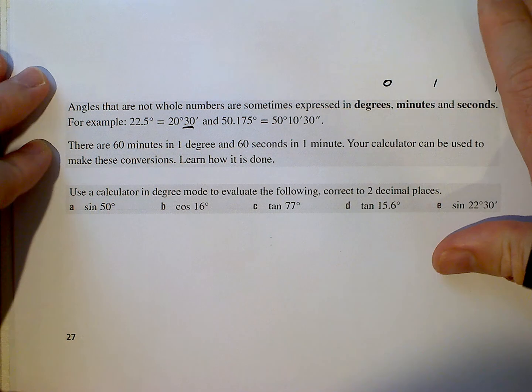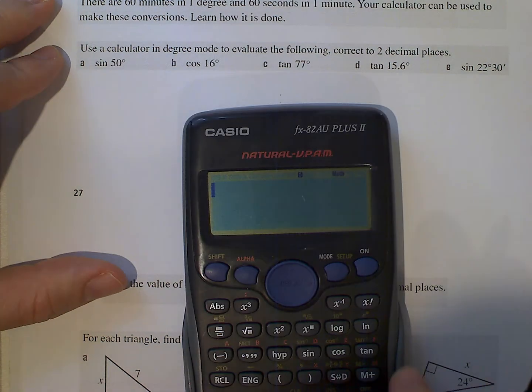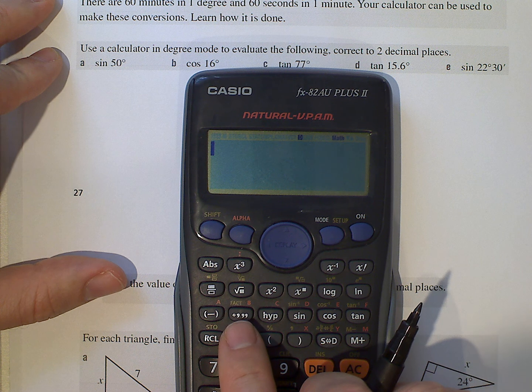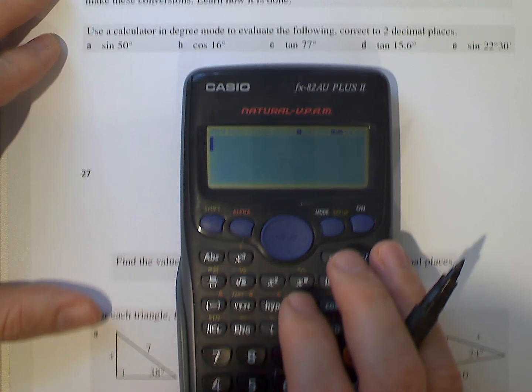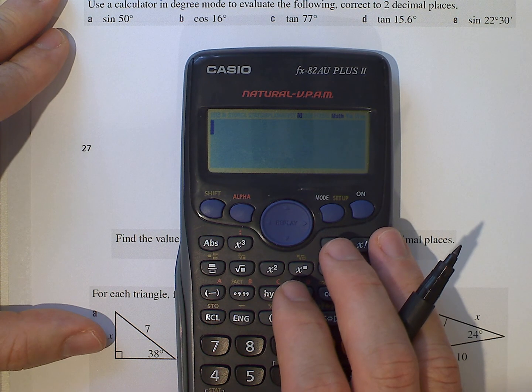Now, what I'm going to show you is that in your calculators, you're going to have this button here. This has degrees, minutes, and seconds. We're not going to worry about seconds too much, but we're just going to be focusing on degrees and minutes. So just putting this in your calculator, making sure that we're familiar with it, it's asking us to put this in degree mode and to evaluate the following to two decimal places.